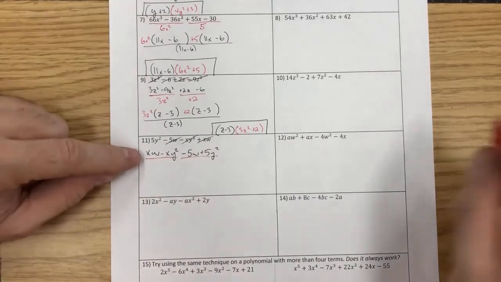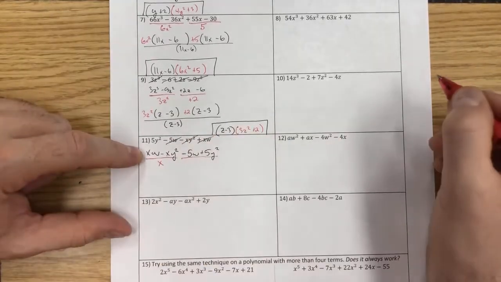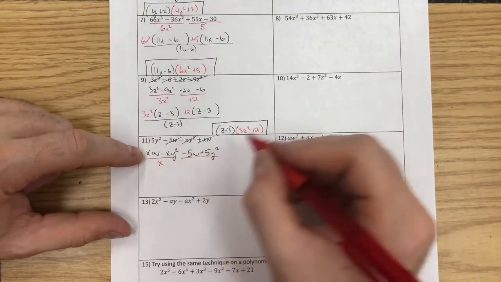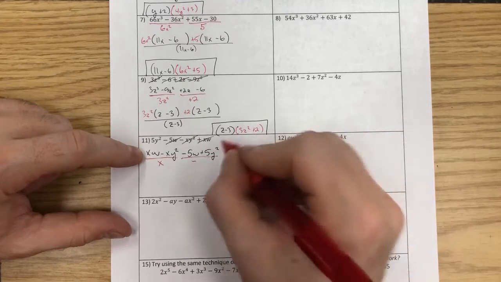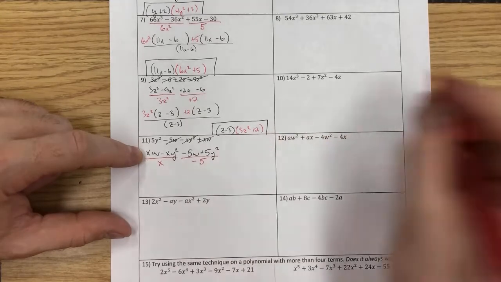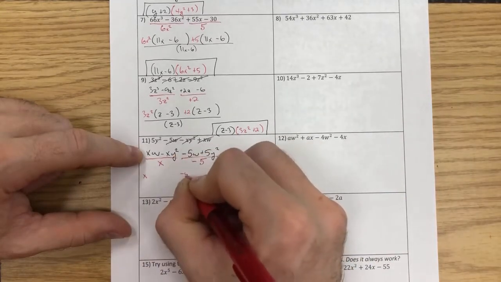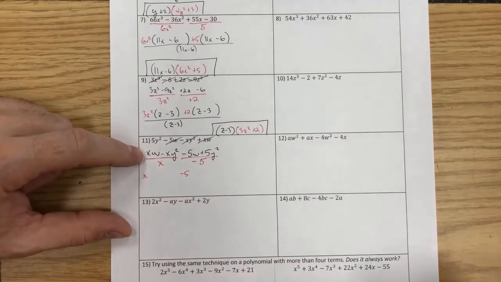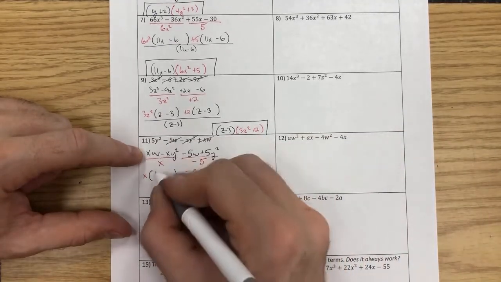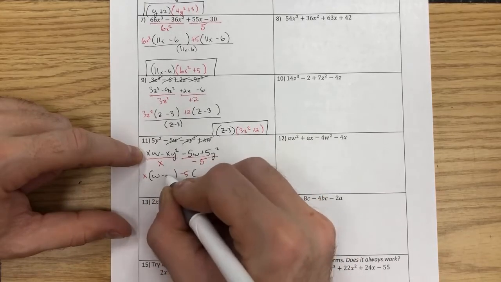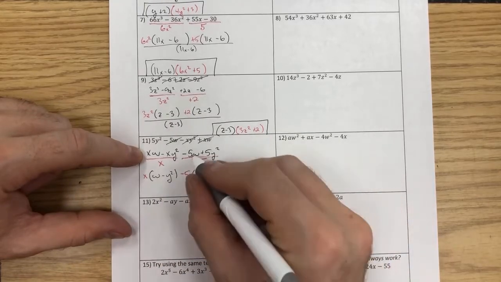We're going to take a look and say, well, I paired up the x's, so I know it's going to be an x. Over here, remember I have my leading coefficient is negative, so I'm going to pull out a negative, and I can divide them both by 5. So x and minus 5. Take away the x, I'm left with the w minus y squared.